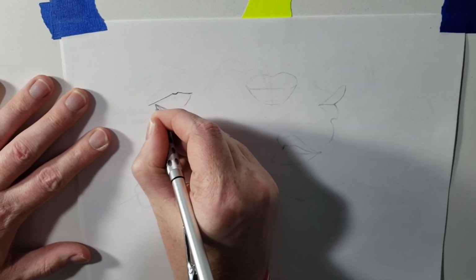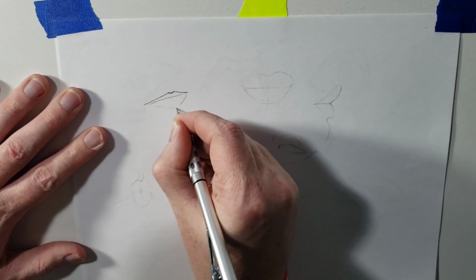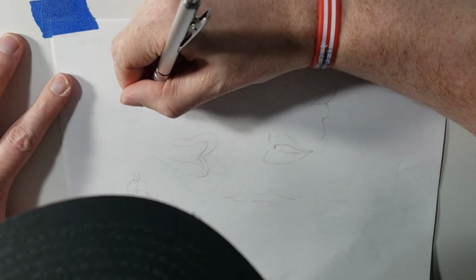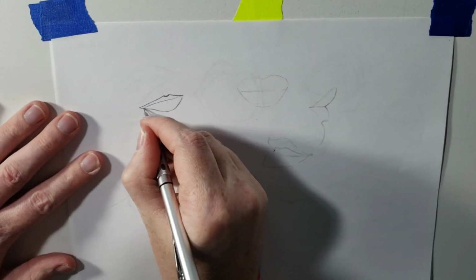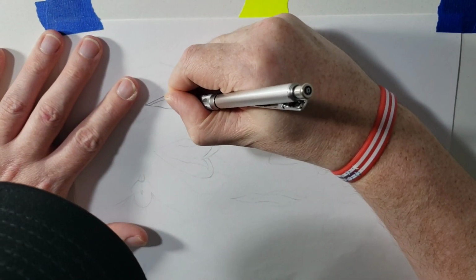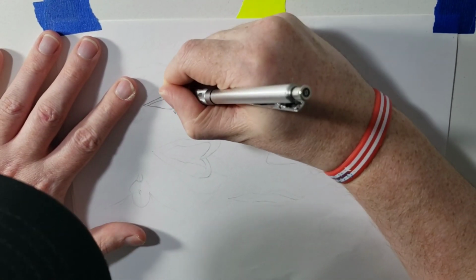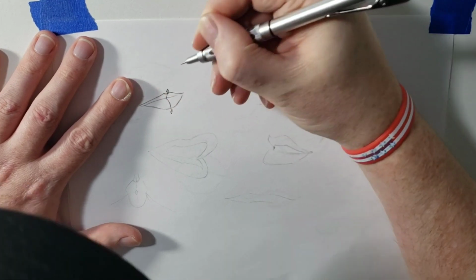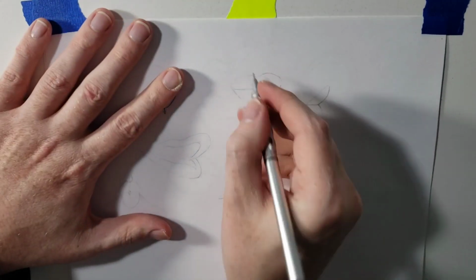But you want to keep that in mind. The lips have roundness to them. They're not flat shapes. So when you're drawing what I'm drawing here, really we're just drawing a flat two-dimensional shape, but it's really not that.